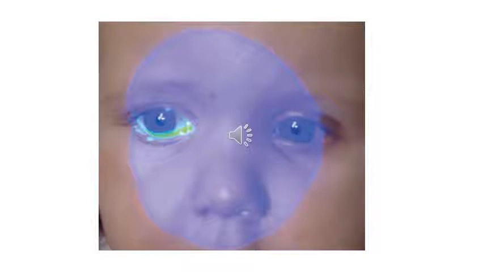Fluorescein is a special dye. When exposed to blue light, it will turn into a green color while its true color is orange. So the right eye has defective lacrimal drainage while the left eye doesn't have any fluorescein remaining. This is the fluorescein disappearance test.